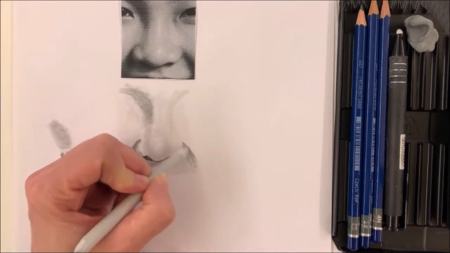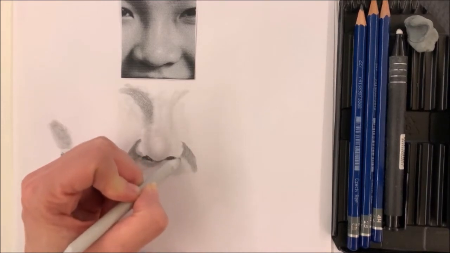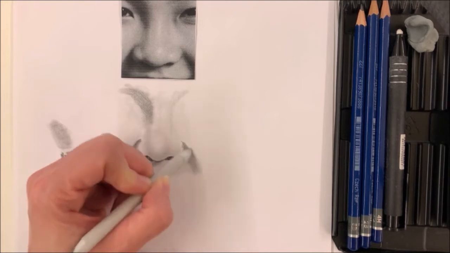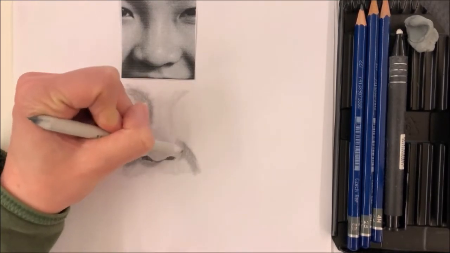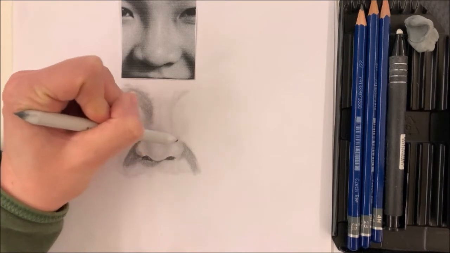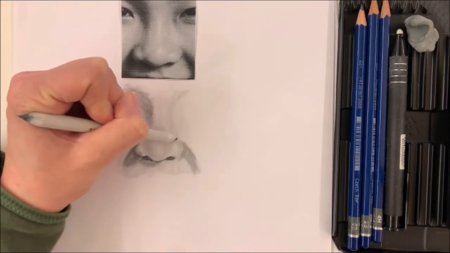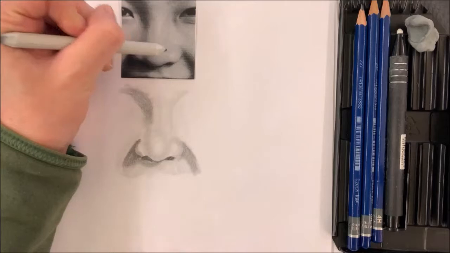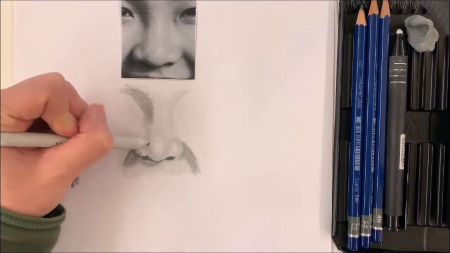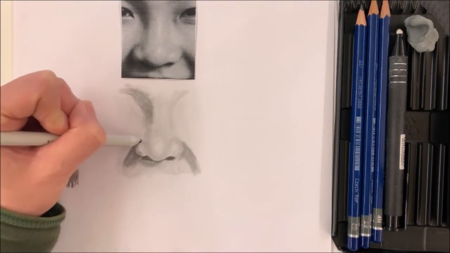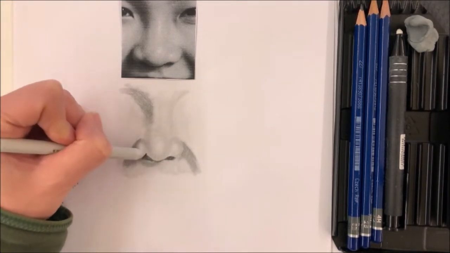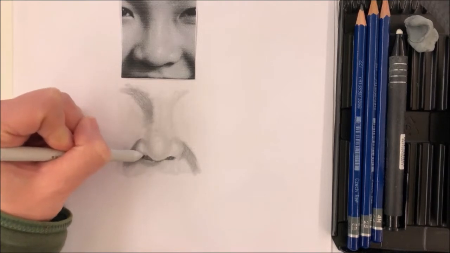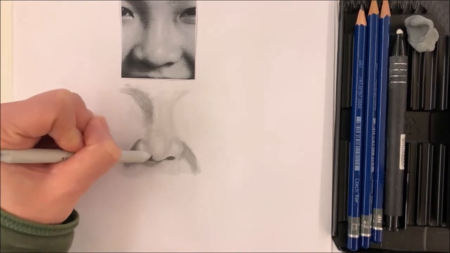Switching to the cleaner side of my blending stump because that other side is getting a little ratty. Again, I'm going around the edge of the wing, pulling in towards the center a little, curving around because it curves in. See how it curves in? Like that. Both sides, curves in. And that shadow shows how round those wings are.